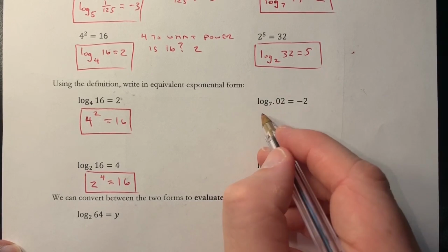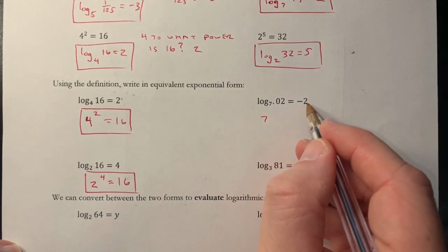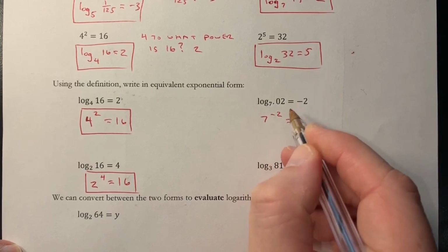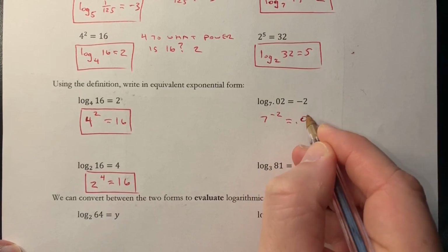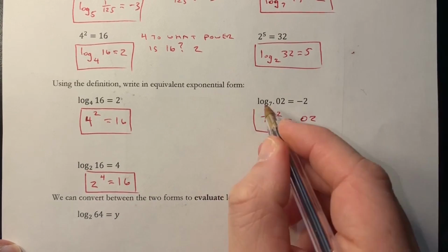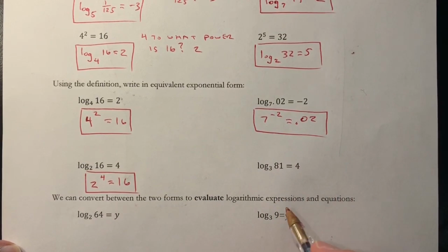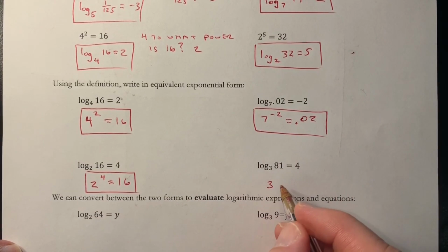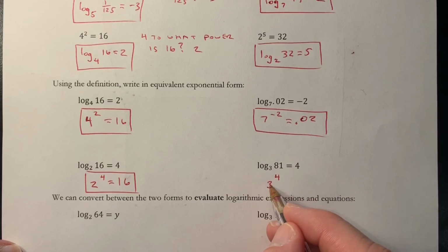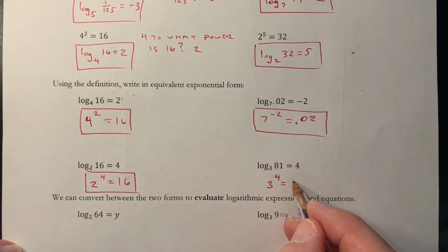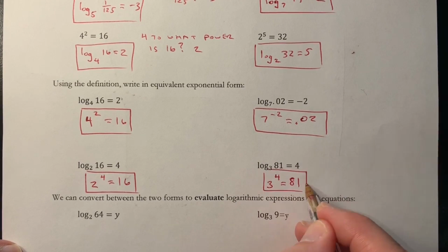Okay, so here we have 7 raised to the negative 2 power equals the argument 0.02. And then a base of 3 raised to an exponent of 4, 3 to the fourth power equals the argument 81.